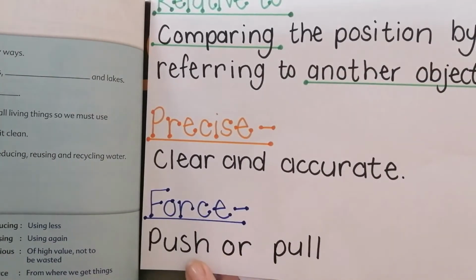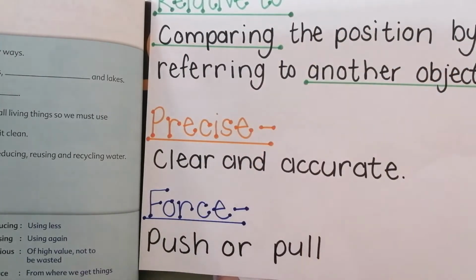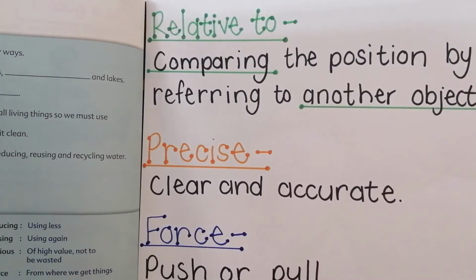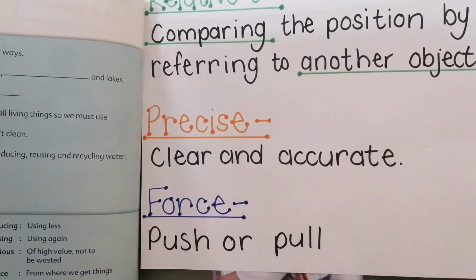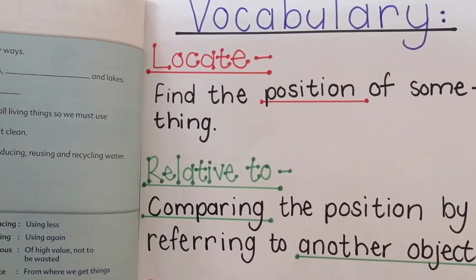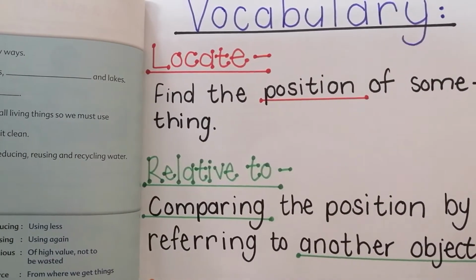So let's look at the two forces we're going to be discussing. A force is either a push or a pull. Okay, push or pull. Those are the two kinds of forces that you get. So let's read through the rest of the vocabulary. The first one is locate.